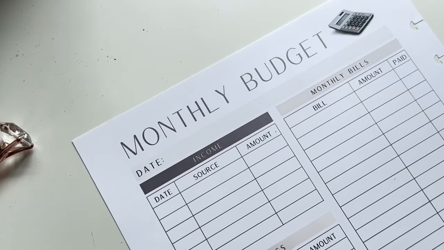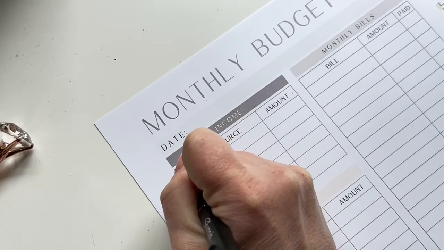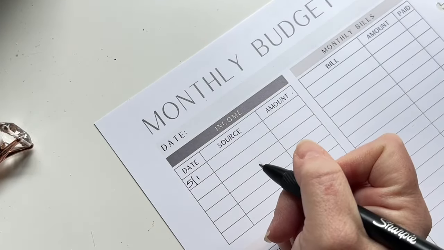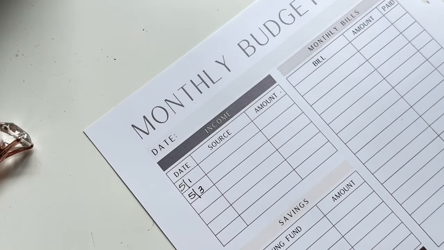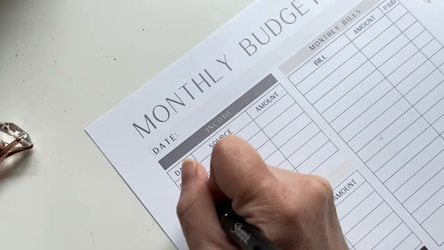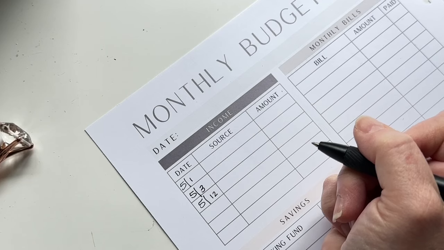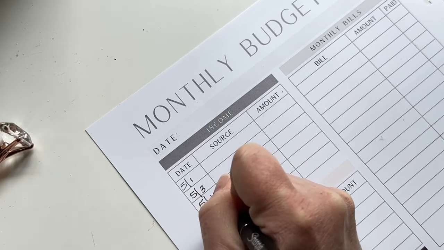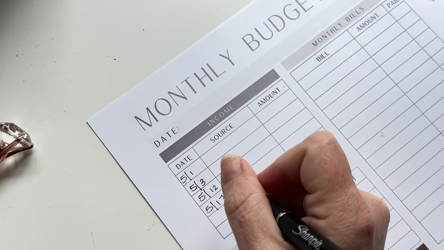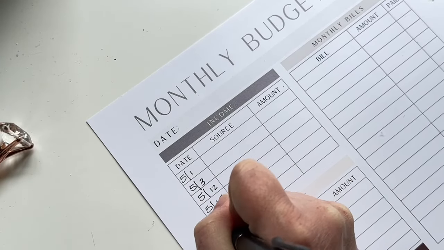So let's go to May 1st. We'll do 5/1 and then 5/3 and something on this pen, 5/12, and 5/17. So this is one of those months I get paid bi-weekly, 5/30 and 5/31.